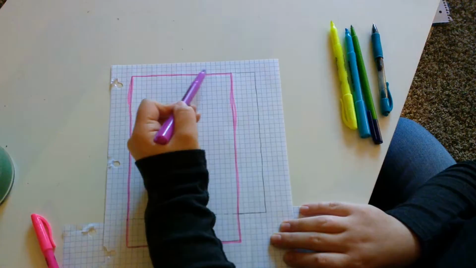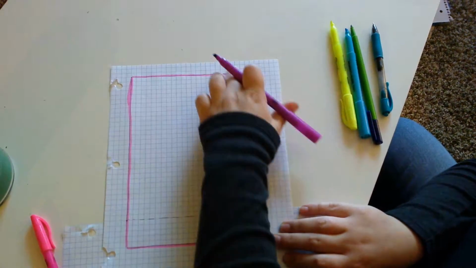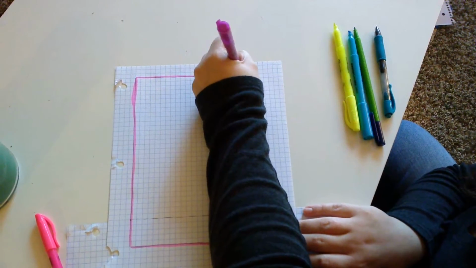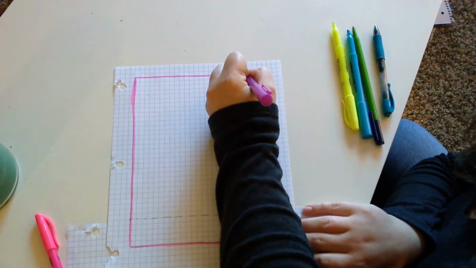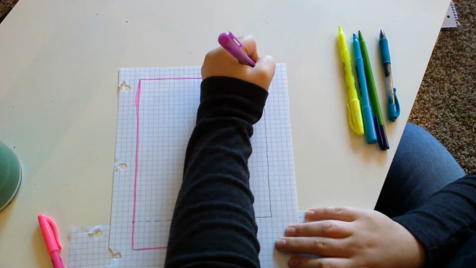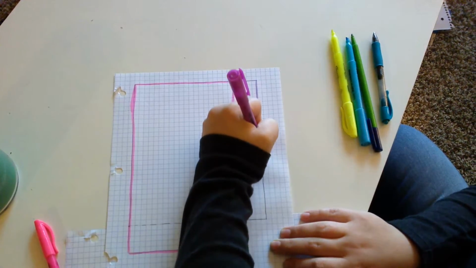So we know this is 20. So we're going to add 5 more on the end because it's 25. So we have 20, 21, 22, 23, 24, 25. And we know it's 30. So we're going to go down 30.